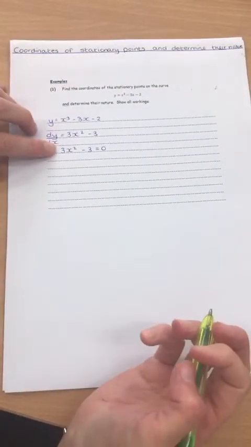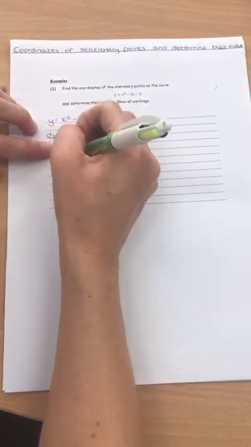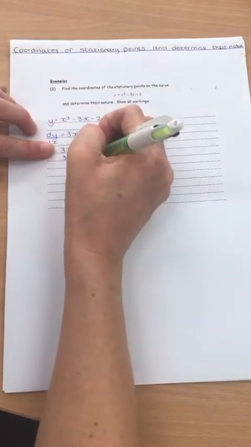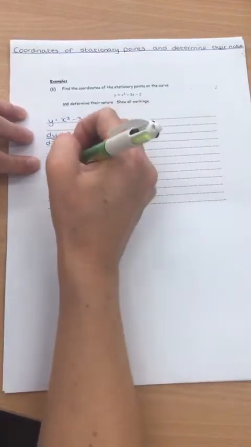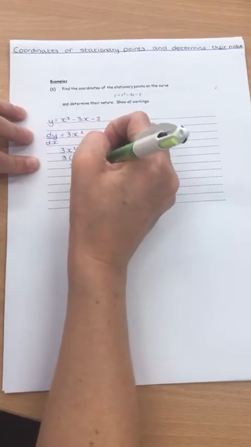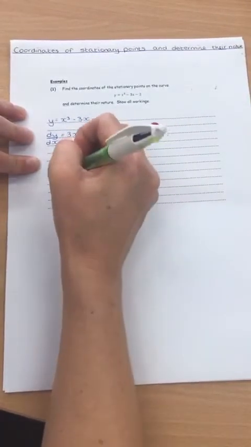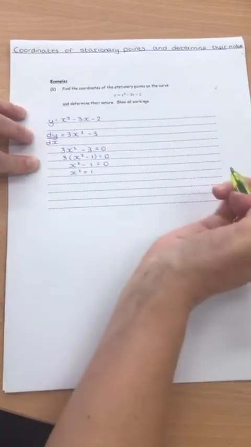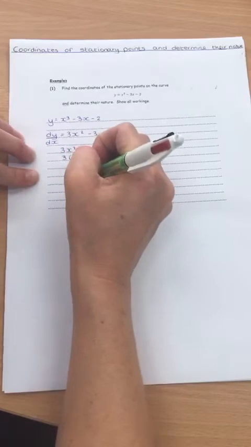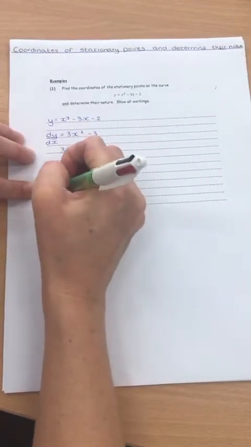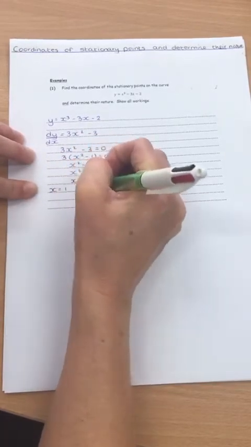I'm then going to set that expression, the 3x squared minus 3, equal to 0. Now, as you can see, this is a quadratic, which means I will have two values of x. So factorising, I can put a 3 outside the brackets, and I'm left with x squared minus 1 inside the brackets. That means x squared minus 1 is equal to 0. So x squared is equal to 1. So then I take the square root, remembering that there's a positive and negative solution when I square root. So my values for x are x is equal to 1 or x is equal to minus 1.